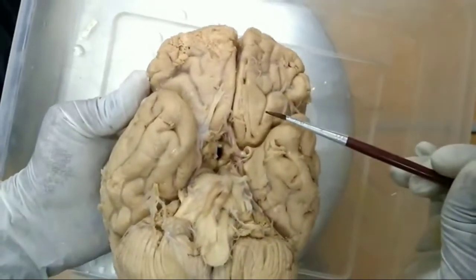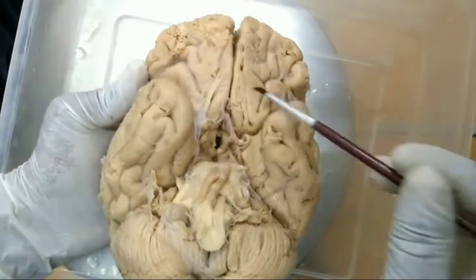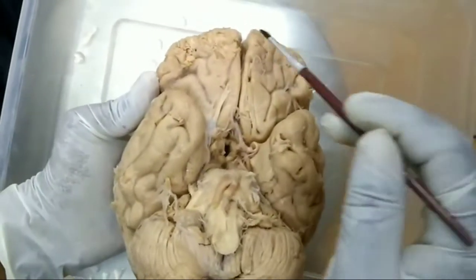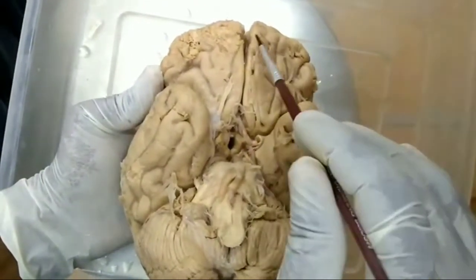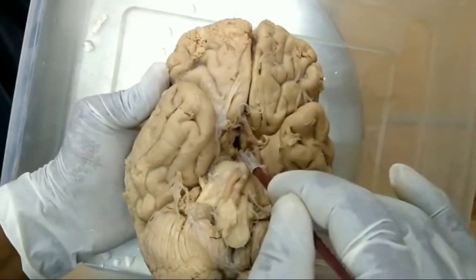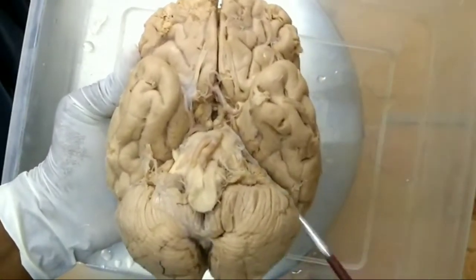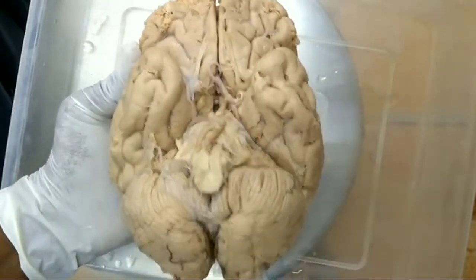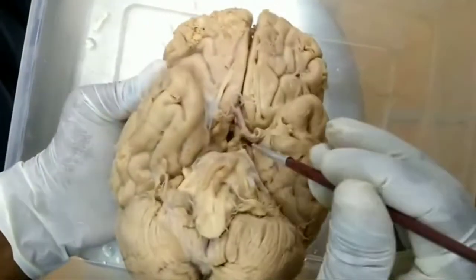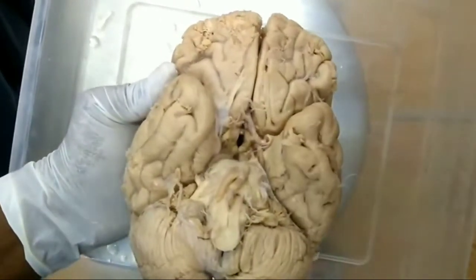Coming back to the inferior surface, you have an anterior area and a posterior part of the inferior surface. Then coming to the inferior medial border, this anterior part is the medial orbital border and the posterior part is the medial occipital border. So the medial border is divided, when we hold up the cerebellum, into the medial orbital border and the medial occipital border posteriorly.